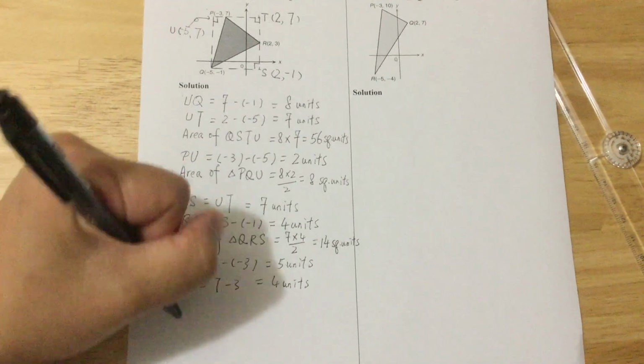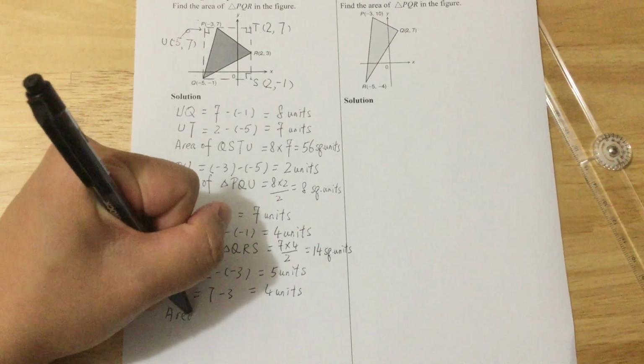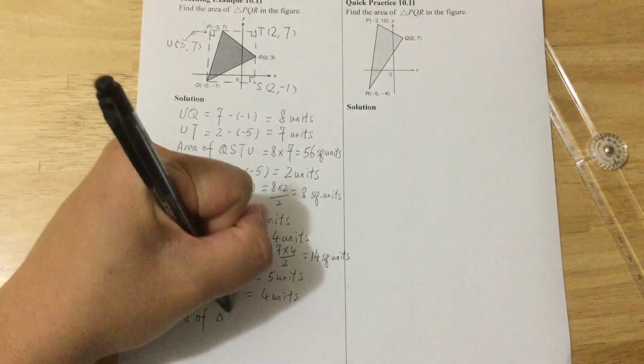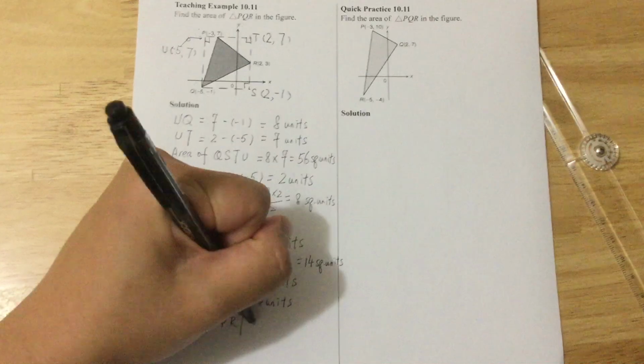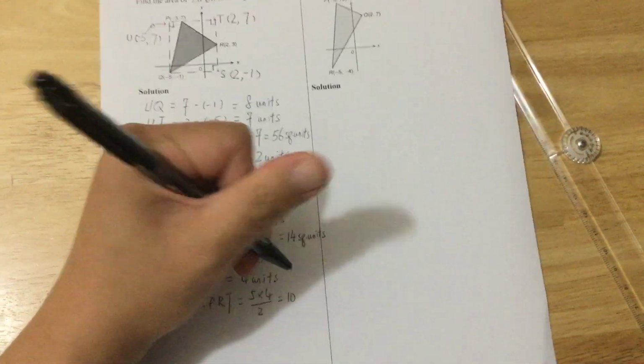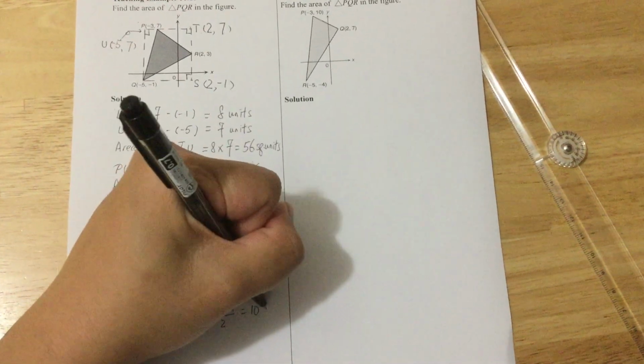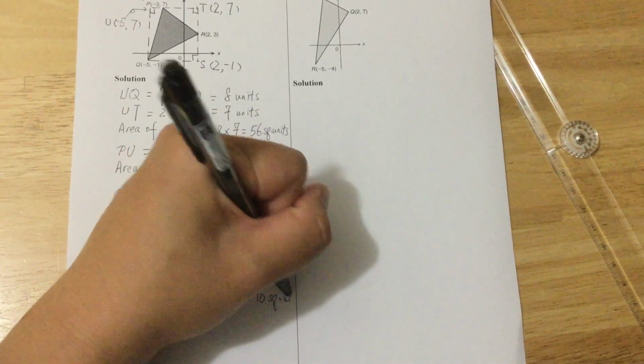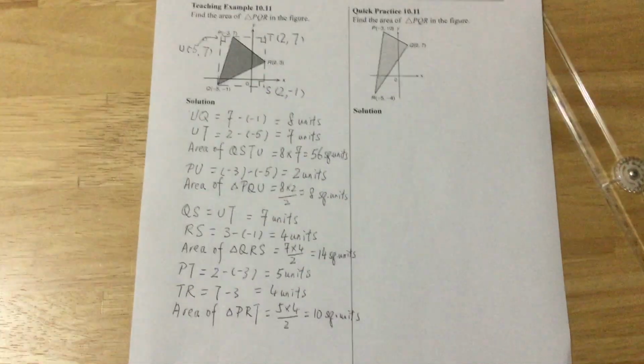And the area of triangle PRT is 5 times 4 over 2. This is 10 square units. Okay, a little bit long, but we finally finished the answer.